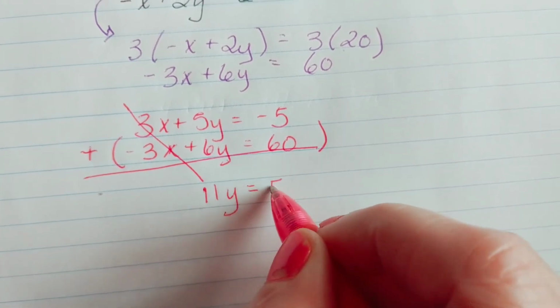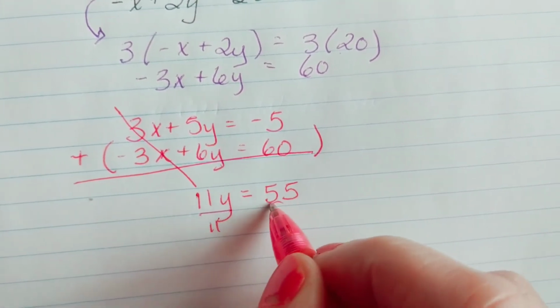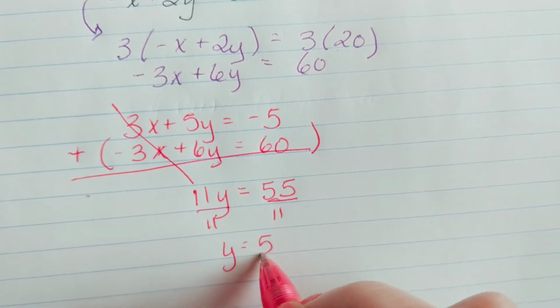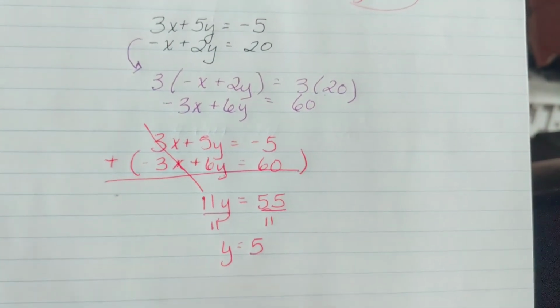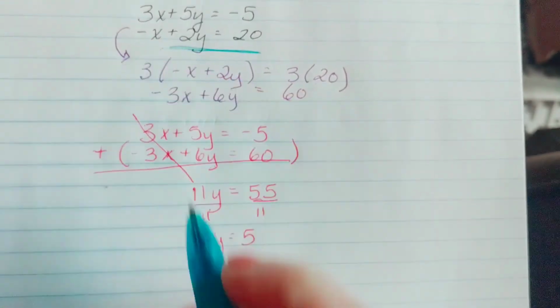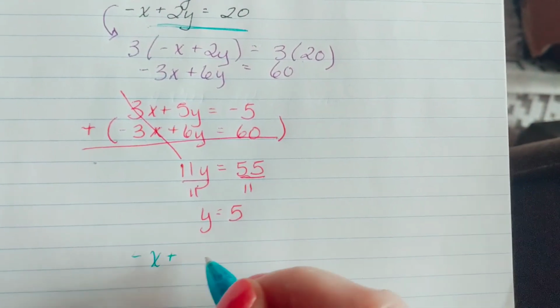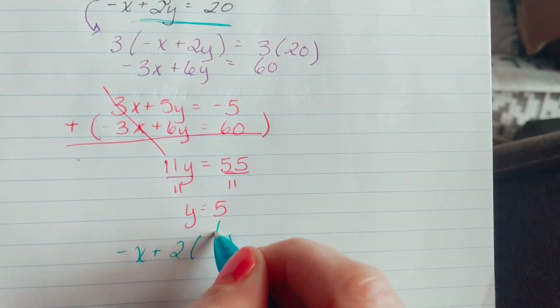Now I'm going to add the two equations together. The 3x and negative 3x cancel, and then from there I'm able to solve for y. I can use that value for y to find x. Again, I can use either of the equations to accomplish this. I'm going to choose the bottom equation just because it looks a little more simple.